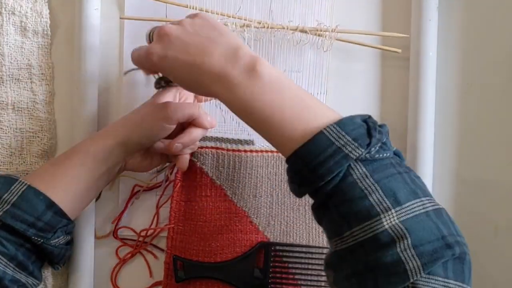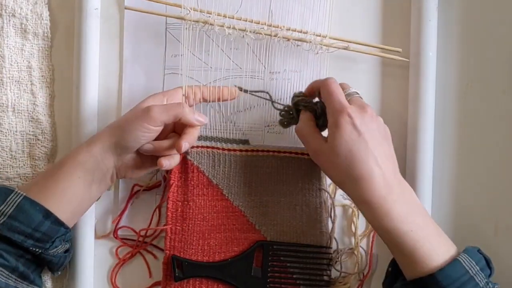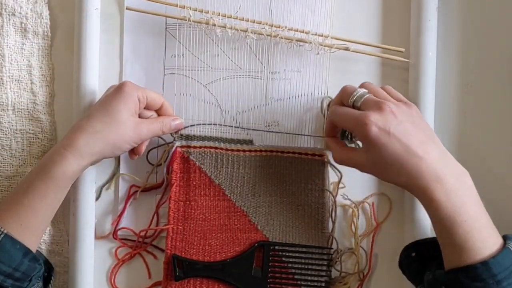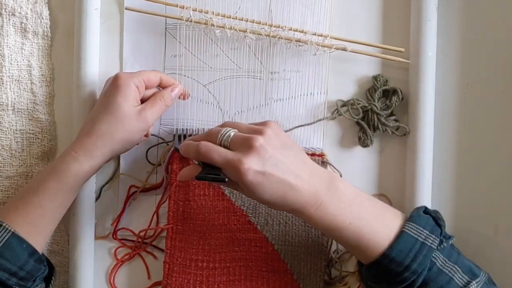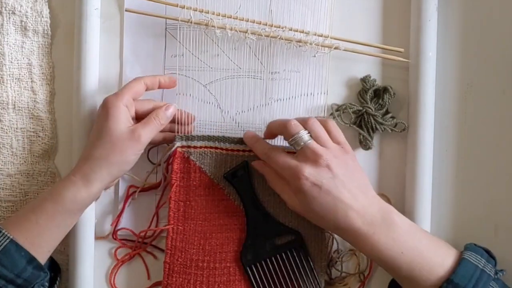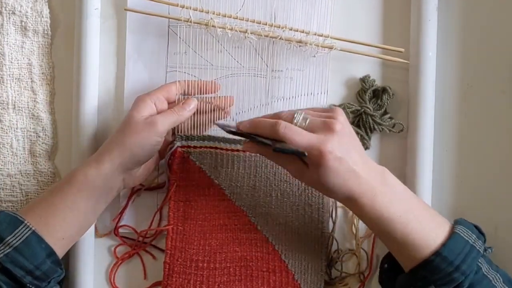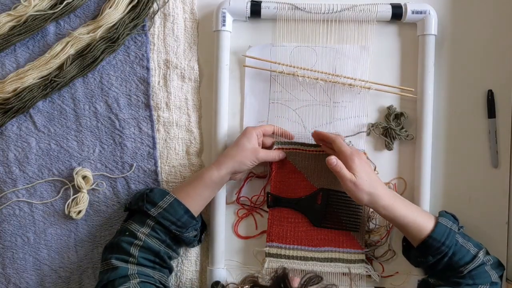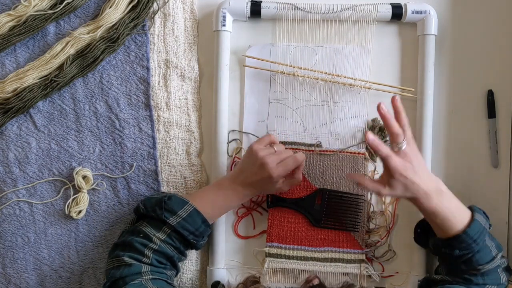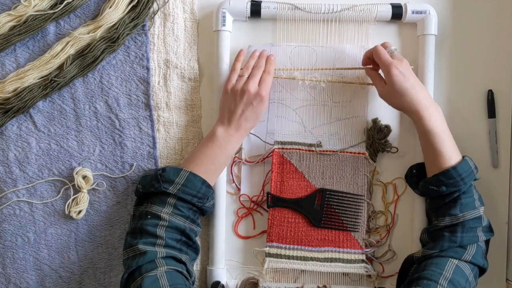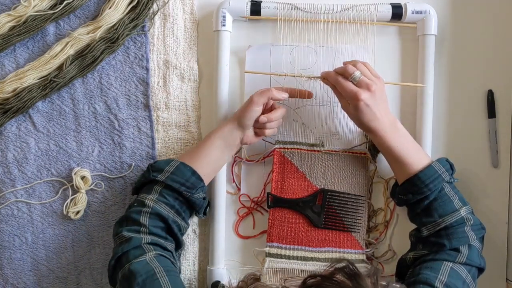So 1 warp thread over. You can skip over multiple warp threads if your curve is that dramatic. You can skip 2 if you need to. I'm just following this curve, and it is shifting over 1 warp thread at a time, basically. So I'm following that pattern.